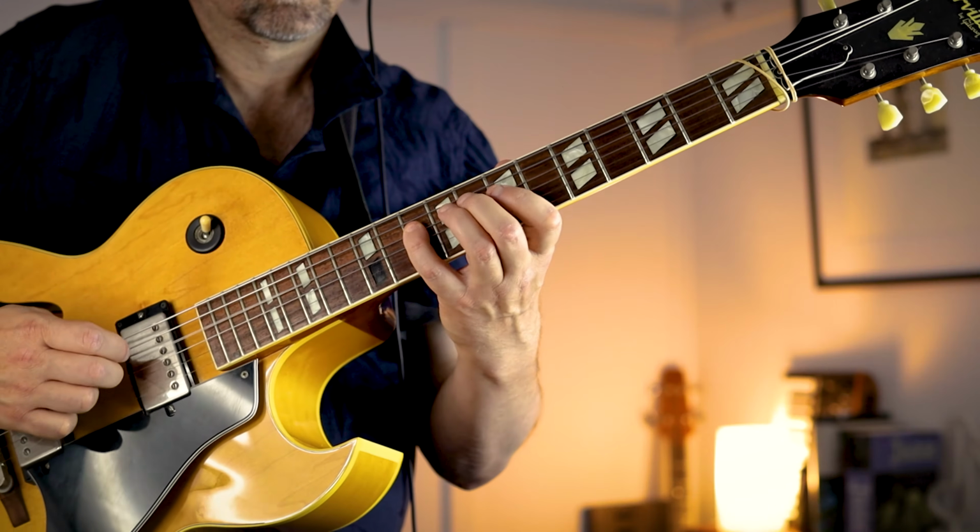We can also vary the motif by changing the order of notes. For example, here's the line reversed.